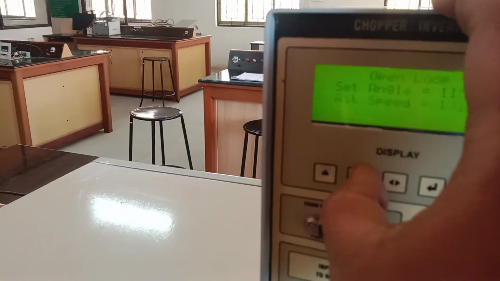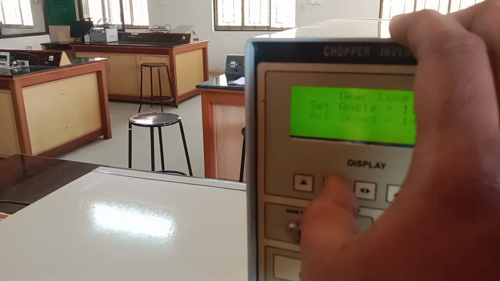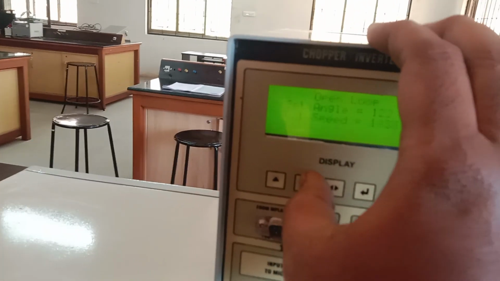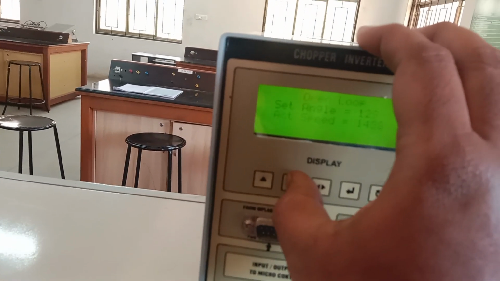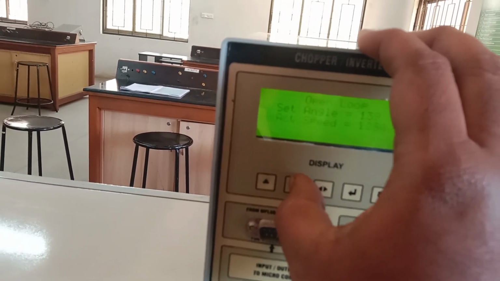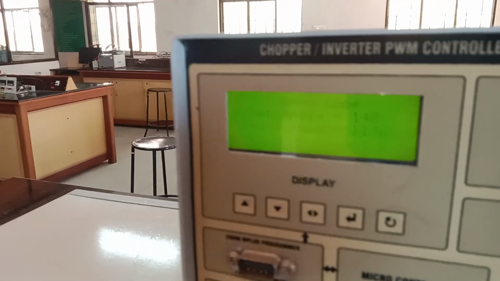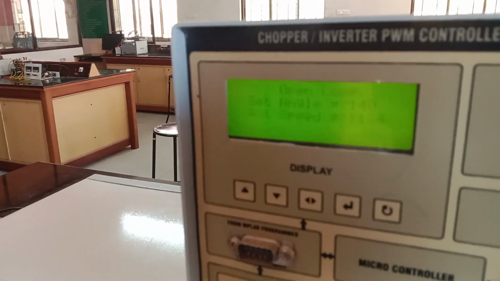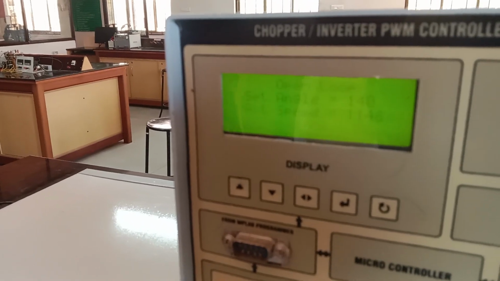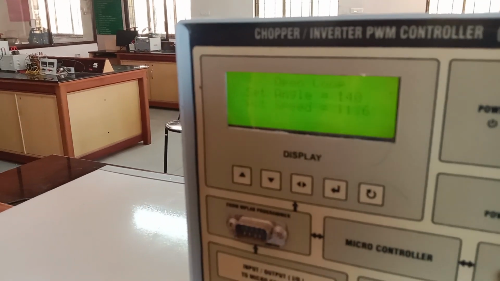Now you increase the set angle value. For example, set the value to 140. When you increase the angle, the actual speed decreases. When the speed is decreasing, the voltage also decreases.